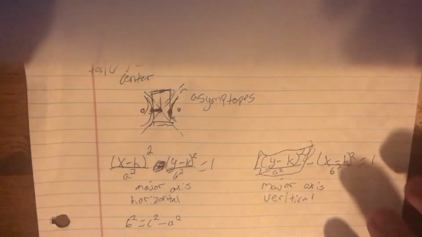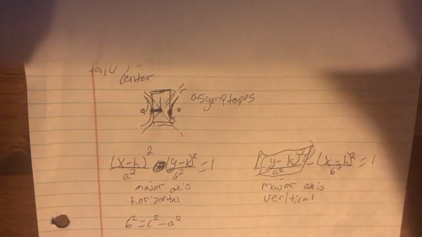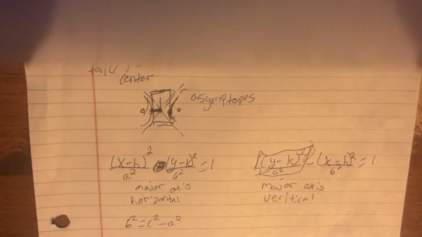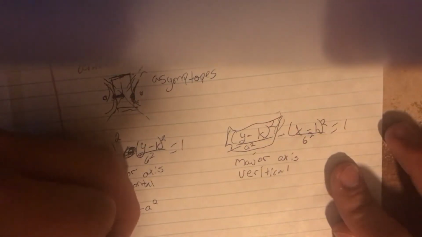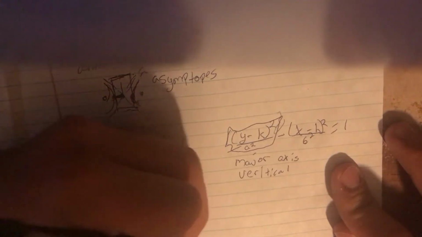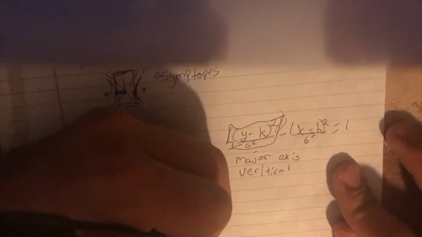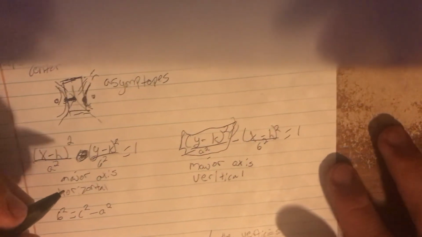Now, I think we can try some practice problems. So, find the center, foci, and the vertices of this hyperbola.